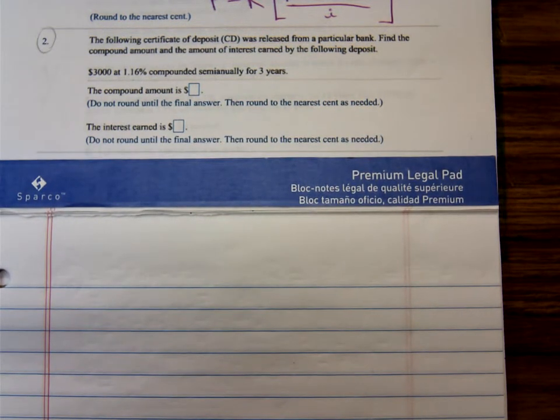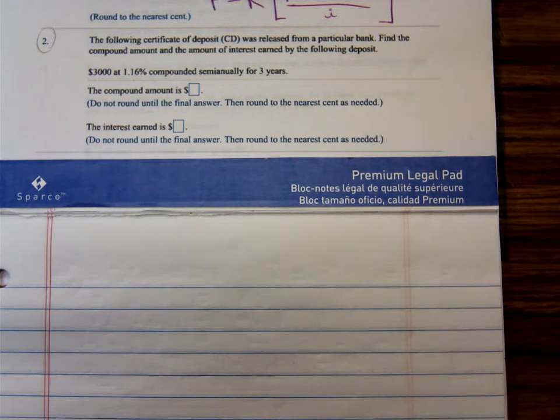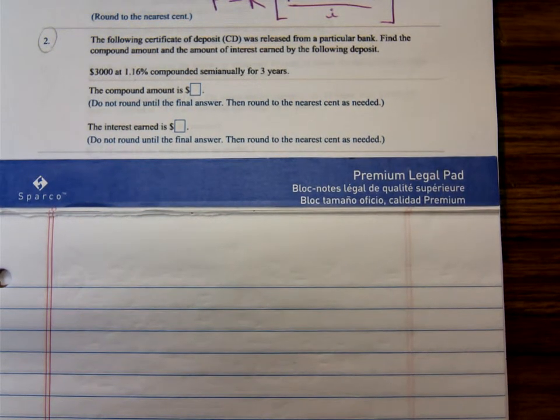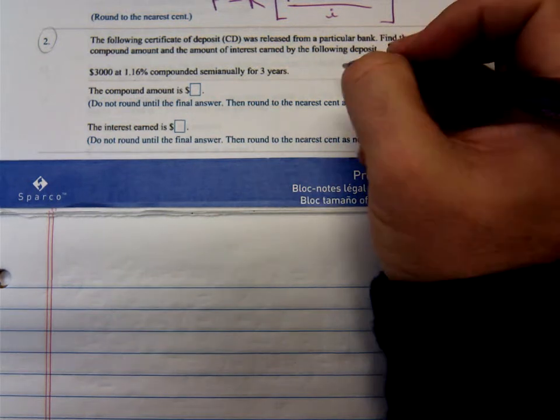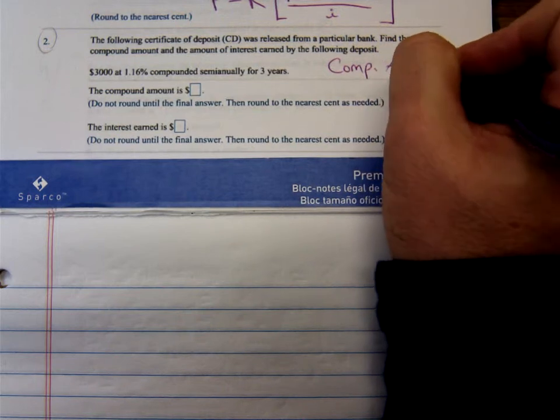Is this an annuity? Do we have periodic payments taking place? No, no periodic payments. So this is not an annuity. All that's being added to this account is the compound interest. You put in the $3,000 and then every 6 months the bank adds in interest, and at the end of the 3-year period you get your $3,000 plus the interest back. But this is not an annuity. This is just that compound amount formula.